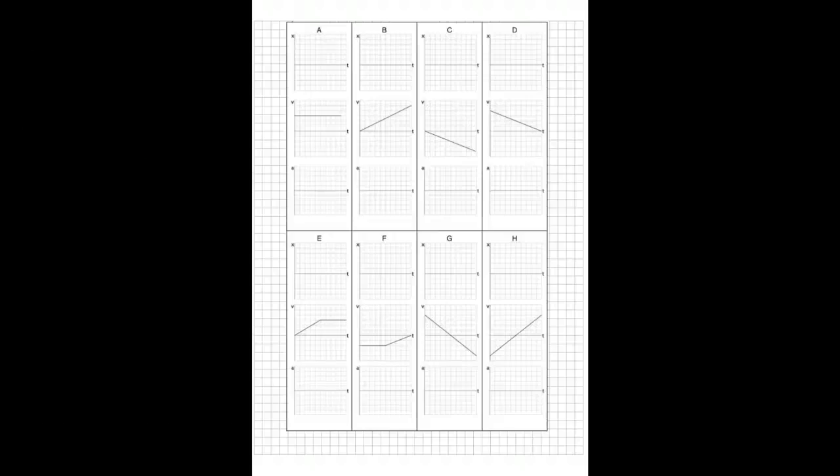Okay, we're going to look at the second page of CAPM graph stacks. So this time we're starting with velocity graphs and having to draw position and acceleration graphs. The acceleration is the easier part to do, so we'll do that first. So in the first one, our velocity has a slope of 0, so we have an acceleration of 0.